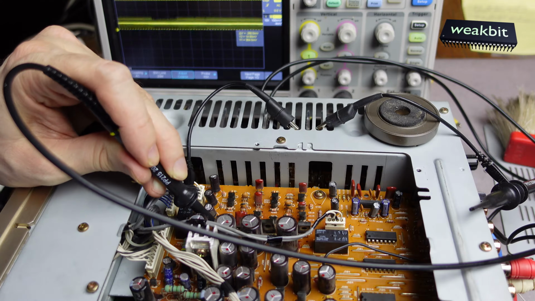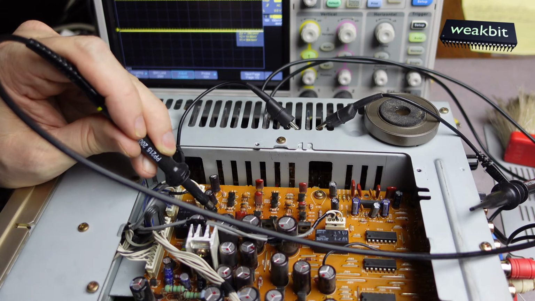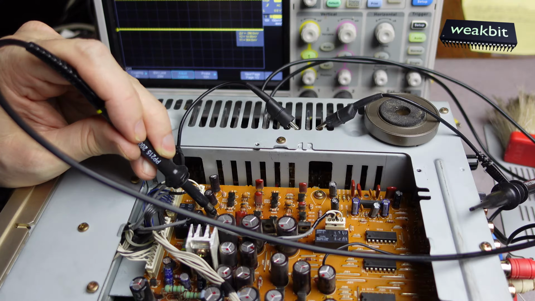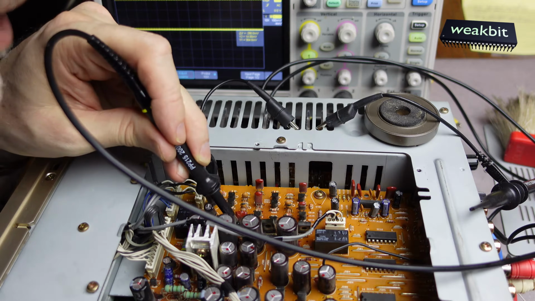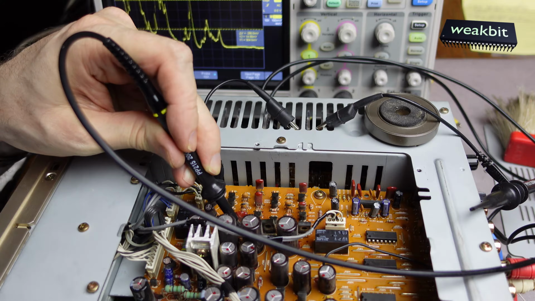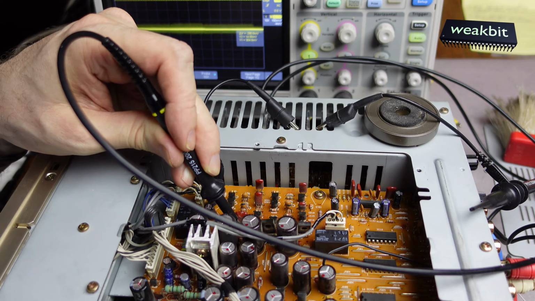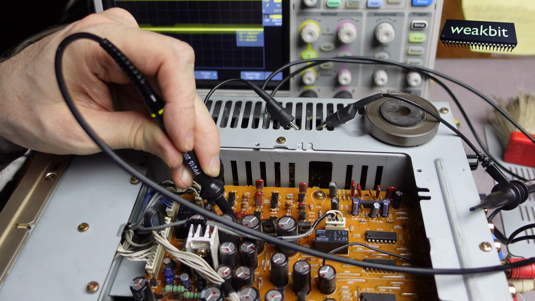On this, we have the distortion. Maybe this transistor is defective. The input is working and this transistor is the noise source, and on the other side we have nothing. No, it's not. Aha!